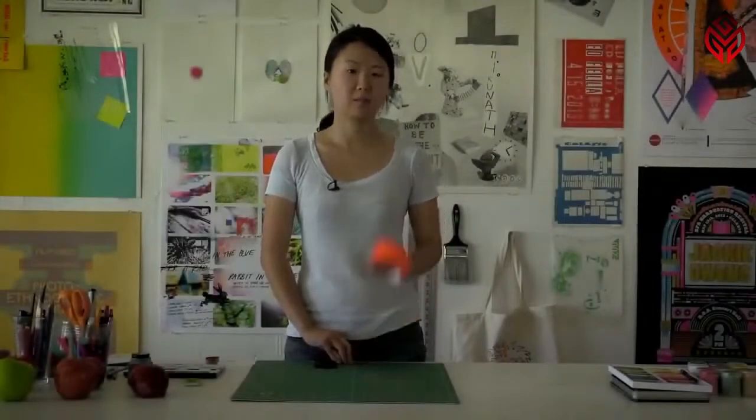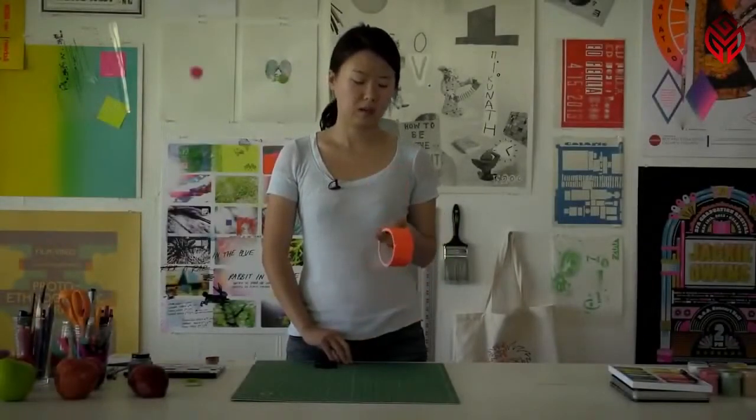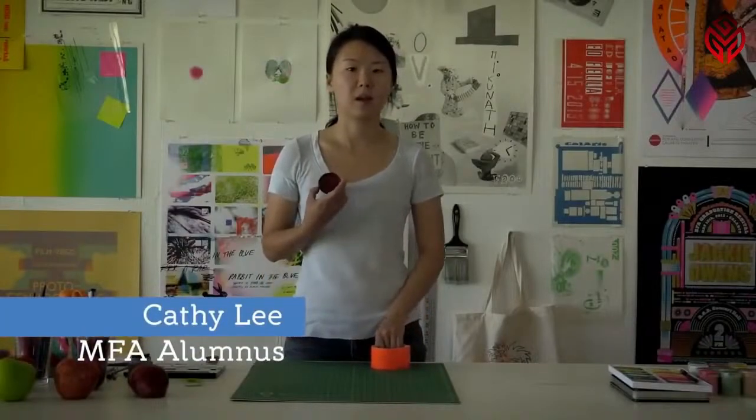I'm going to make a print by cutting apple shapes from this duct tape. I will put this shape on a paper and ink it with this oil-based stamp ink to make a plate. These materials are easy to find and you can do it from your home.